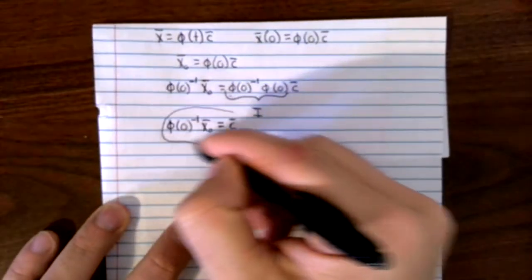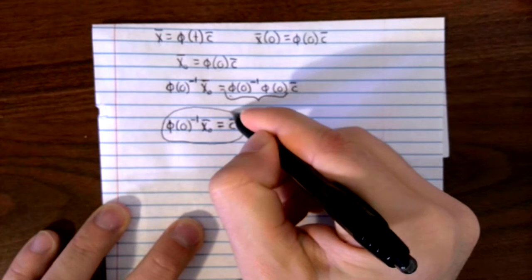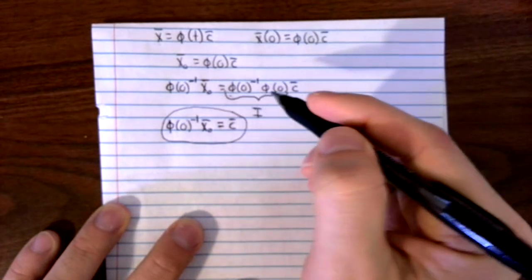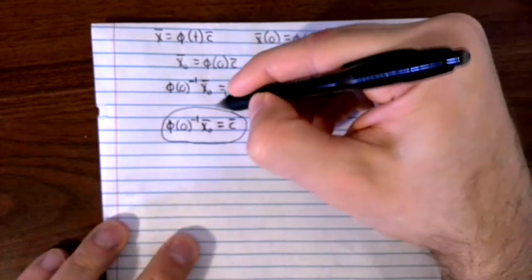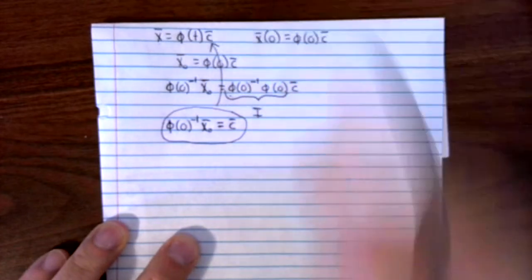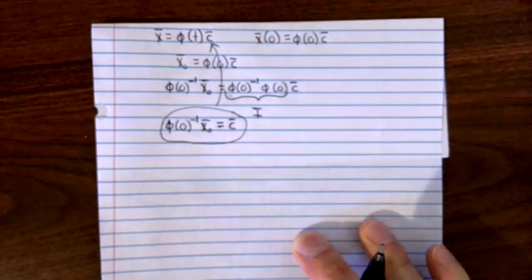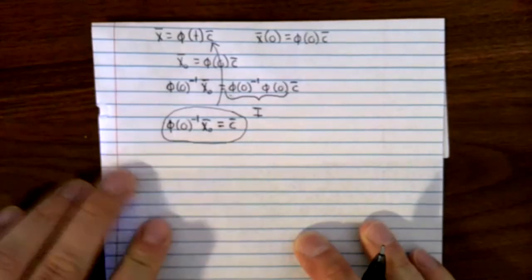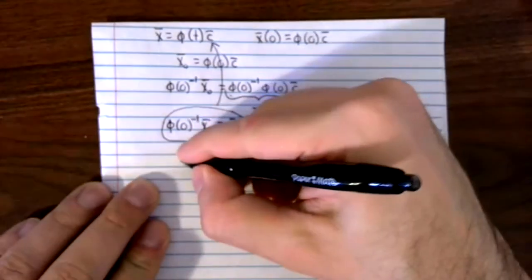Take this and plug it into there to get an equation for x.